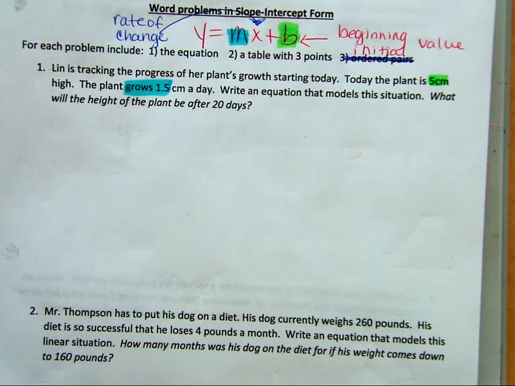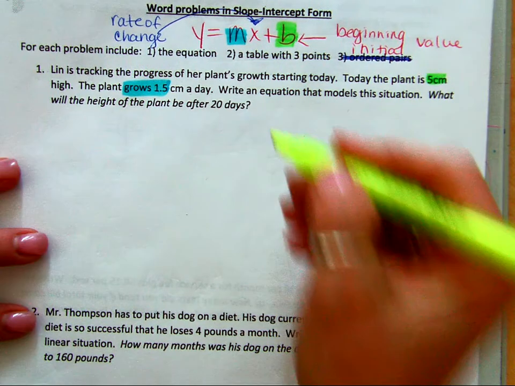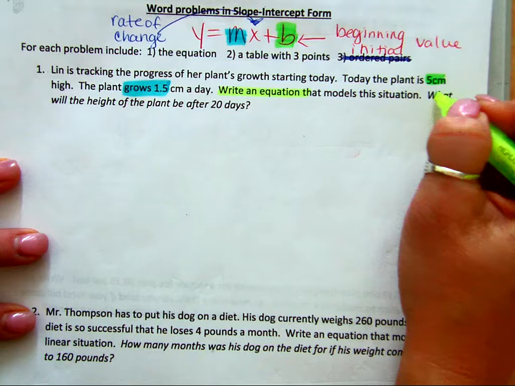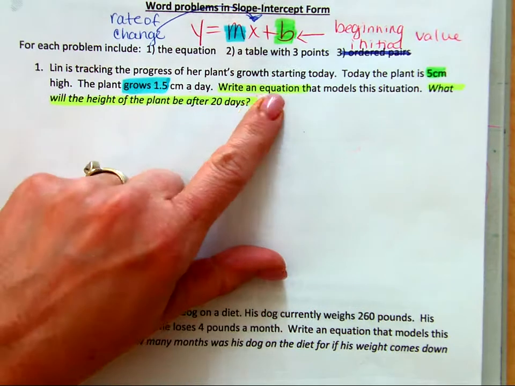So then in yellow, I'm going to highlight, what does Mrs. Z want me to know and be able to answer after I get all this done? So, just what will the height of the plant be after 20 days? You don't have to highlight that. That was an accident.